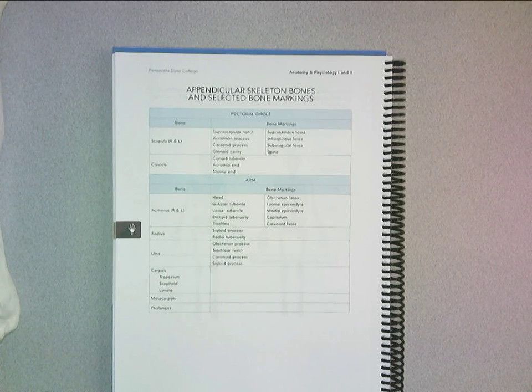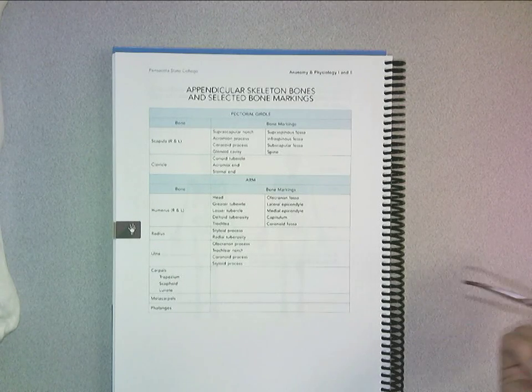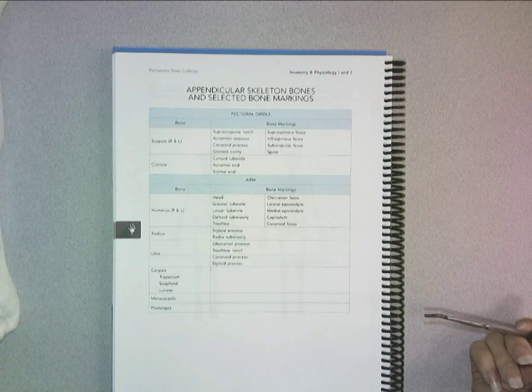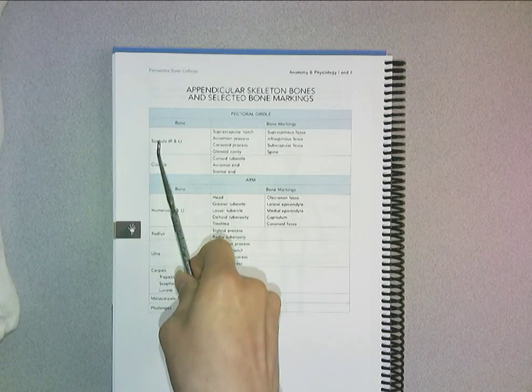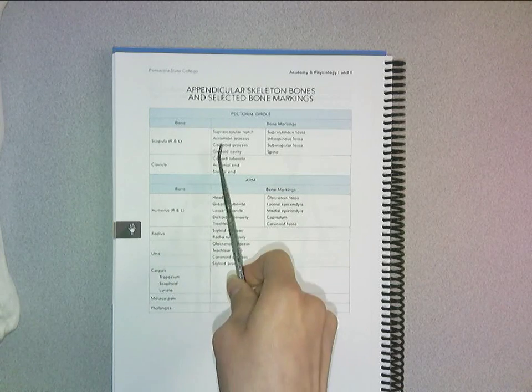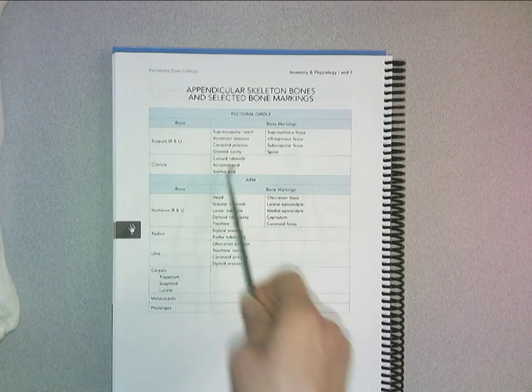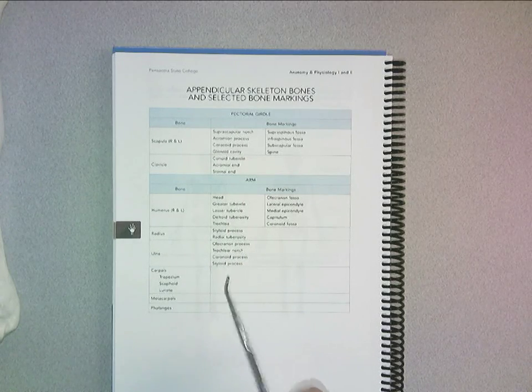Okay, in this video I'm going to take you through the appendicular landmarks. I will be using pages 62 and 63 in your lab manual. I will go through each bone in order and I will show you each of these landmarks that you can find over here on the right hand side. Let's start with the scapula.